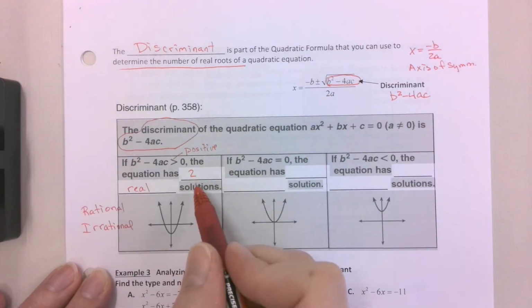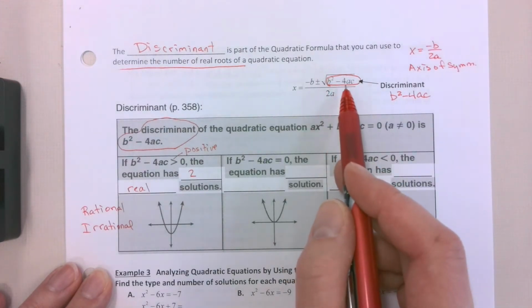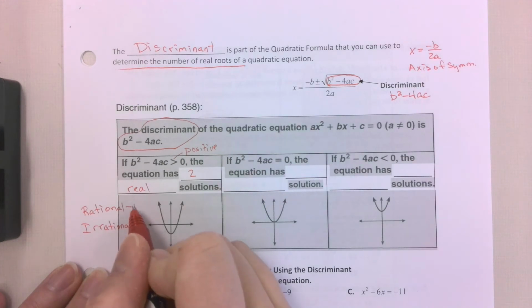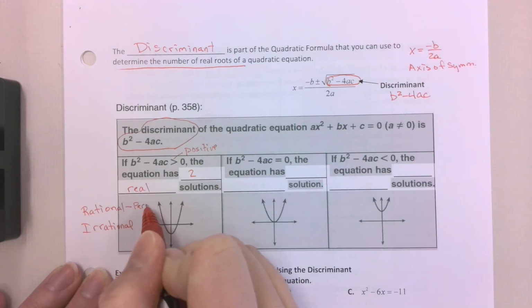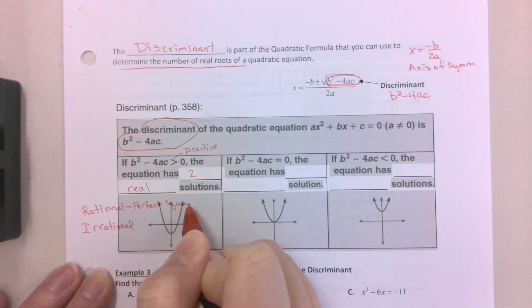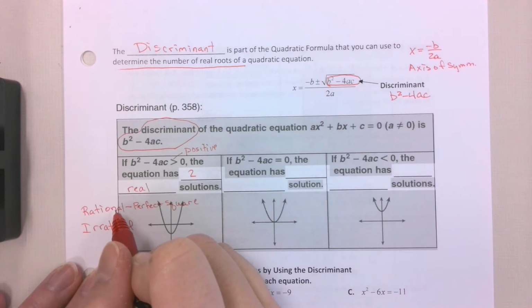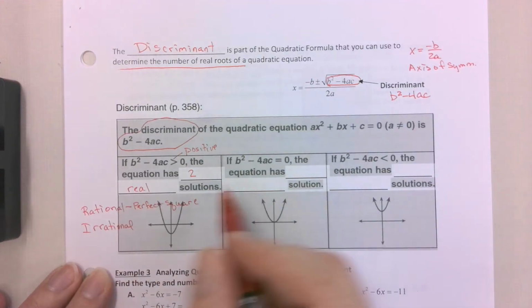If I have the square root of a perfect square, like 36 or 16 or 25, those are all perfect squares. They're numbers I can take the square root of, and I will get a rational answer. So if my discriminant is a perfect square, then I will have two real rational solutions. Remember, a rational number can be written as a fraction, decimal, or repeating decimal.